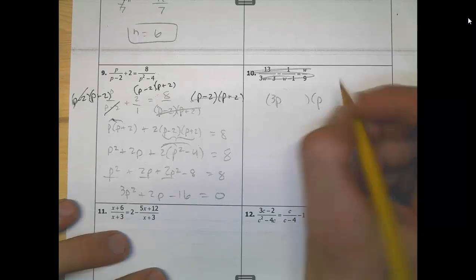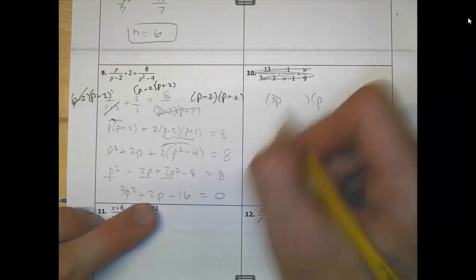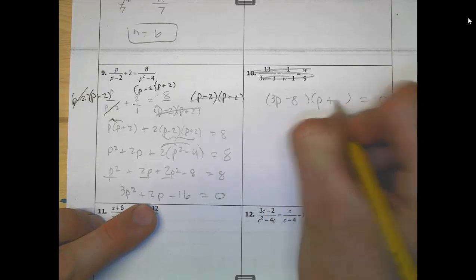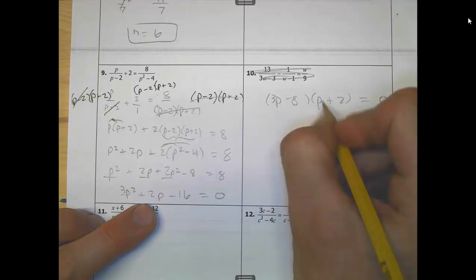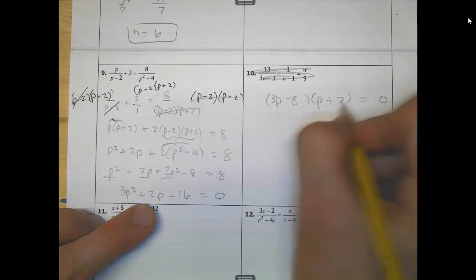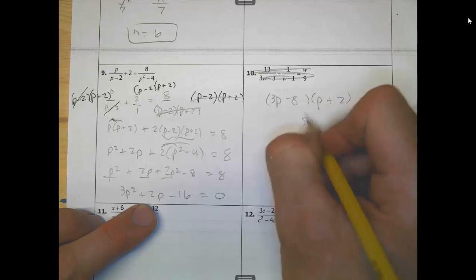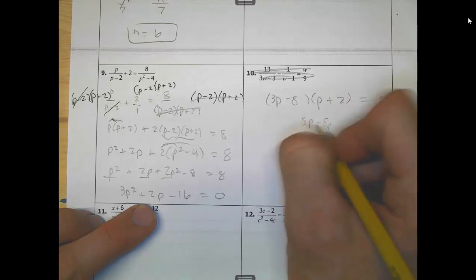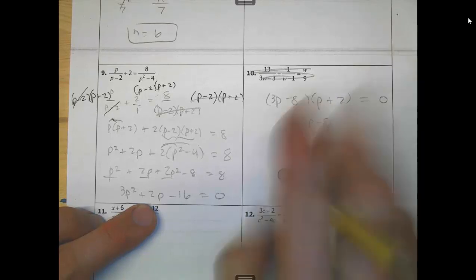So let's try 8 and 2. Now we need a negative in there, so one of these needs to be negative and one needs to be positive. Let's see if that works. That gives us 3p squared, and then we'd have 5p for our middle terms and negative 8p, so that would give me negative 3p. So that doesn't work, so let's switch them.